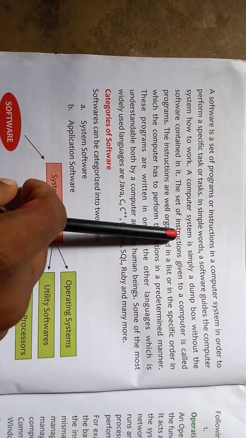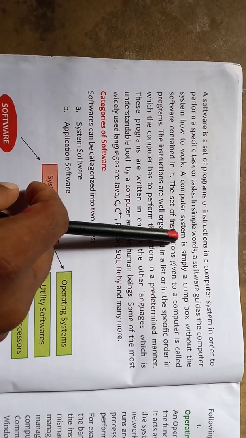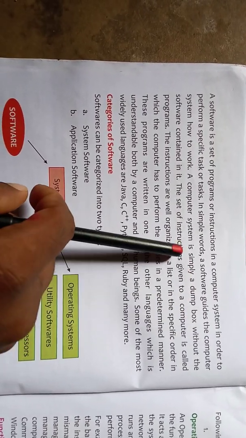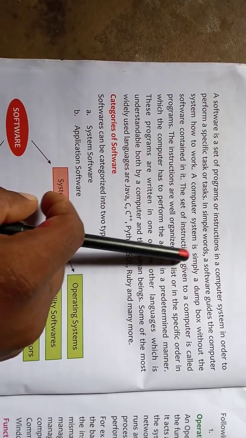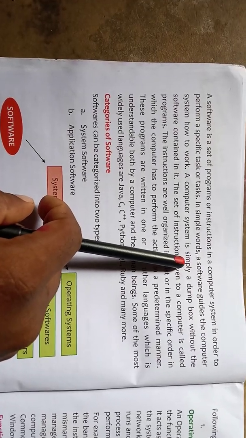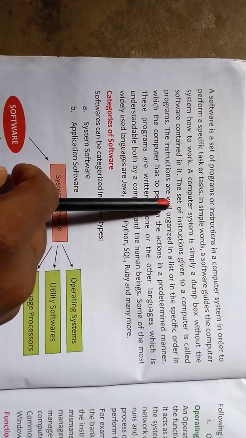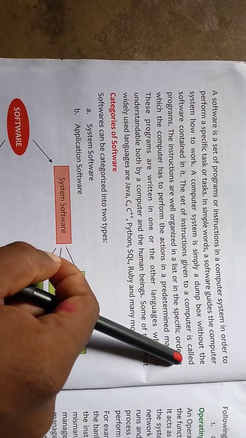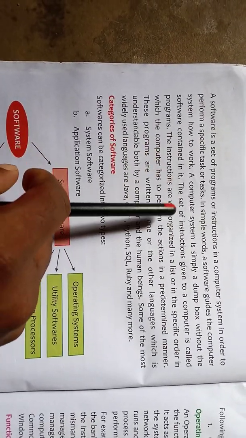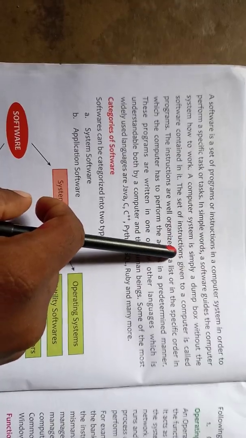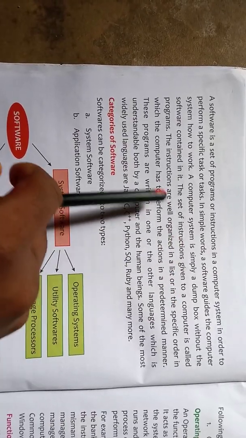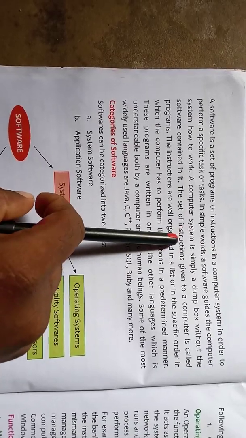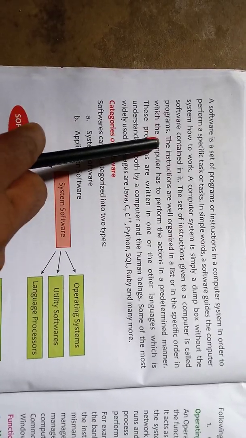It is a dumb box. Without software we cannot do anything in the computer, so it will be lying on the table. The set of instructions given to a computer is called a program. So a program we find in the computer is a set of instructions. A set of instructions given to the computer is called a program.